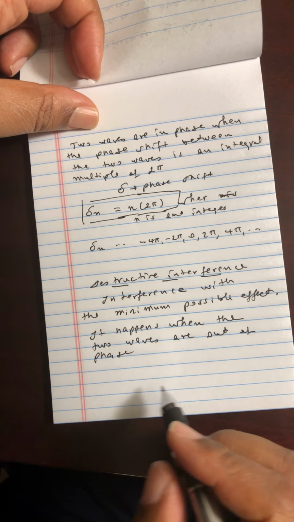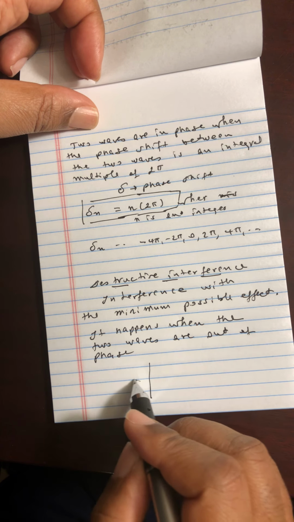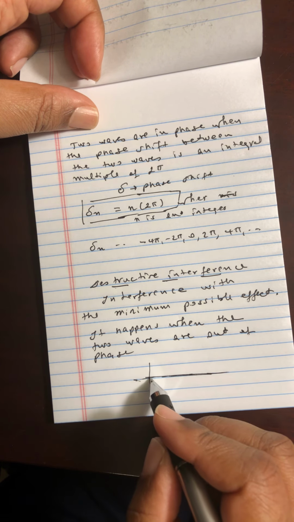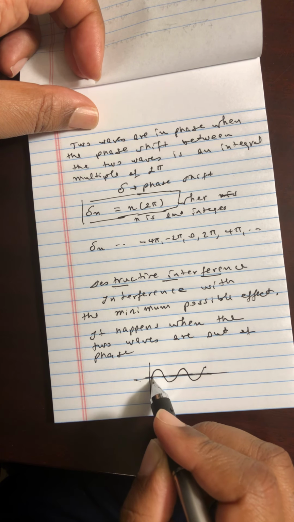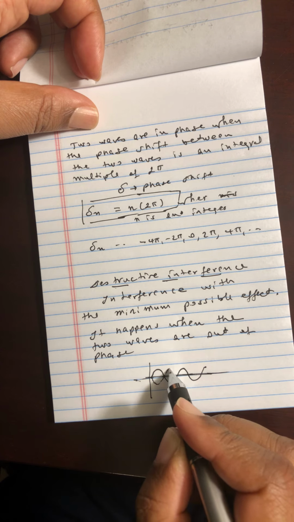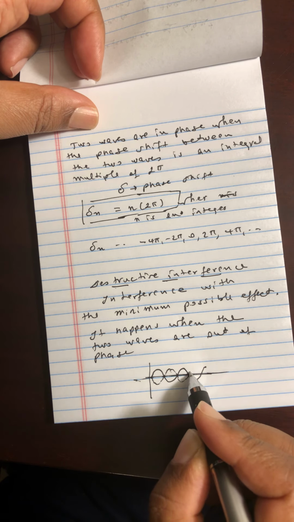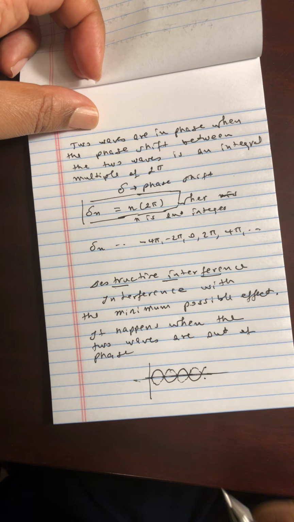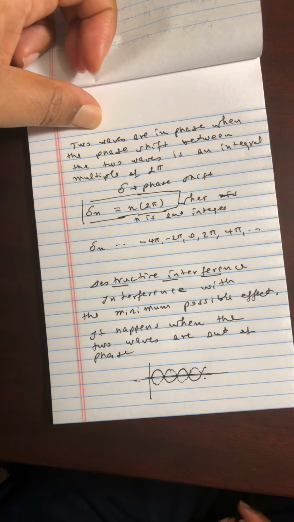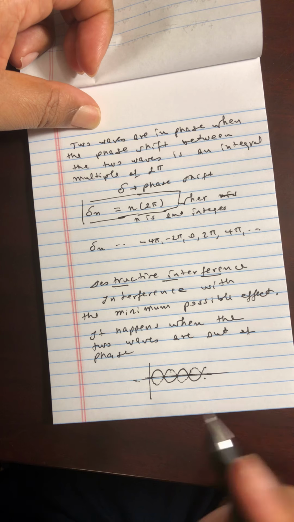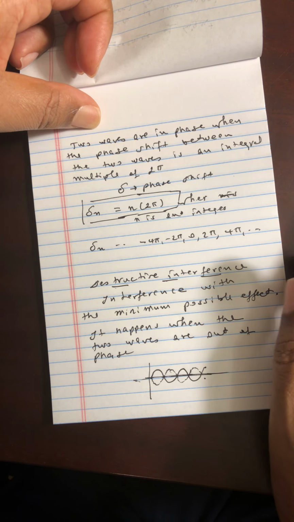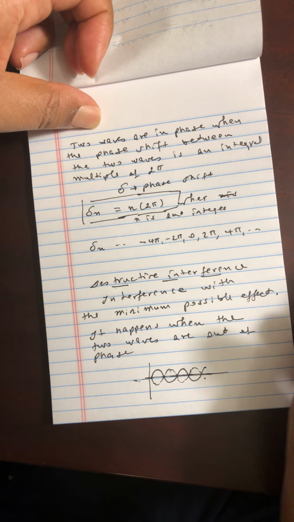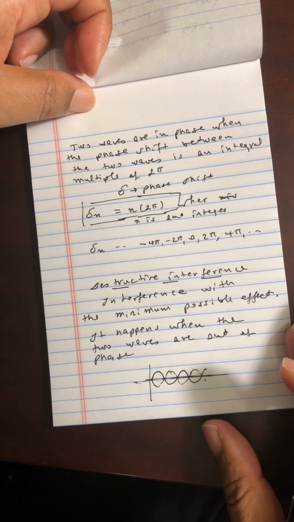We say two waves are out of phase when they oscillate in opposite directions. Let's say this is one of the waves. If the other one reaches minimum when this one reaches maximum, and so on, this is what you call out of phase. In other words, they will cancel each other. So the amplitude of the net wave will simply be the difference between the amplitudes of the two waves. This happens when the phase shift between the two waves is an odd integral multiple of pi.